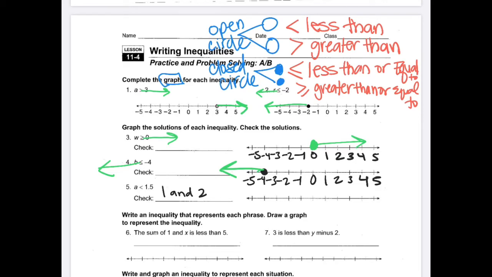So here I go, 0, 1, 2, 3, 4, 5, and then my negatives. a is less than 1.5, and it is positive right there in between 1 and 2. And my arrow is going to point in the direction of the point, going left.